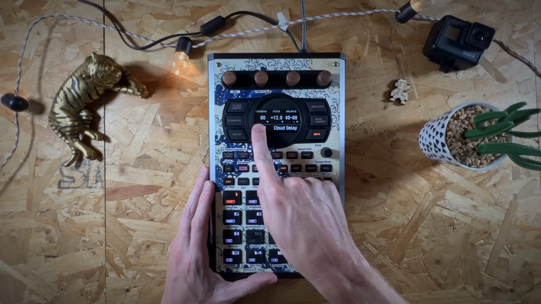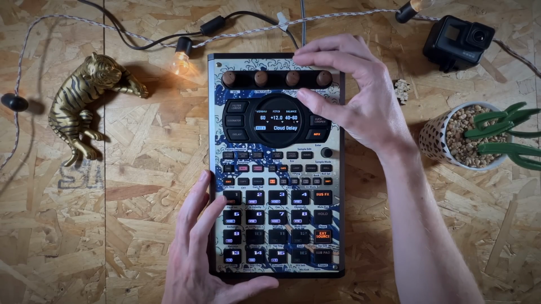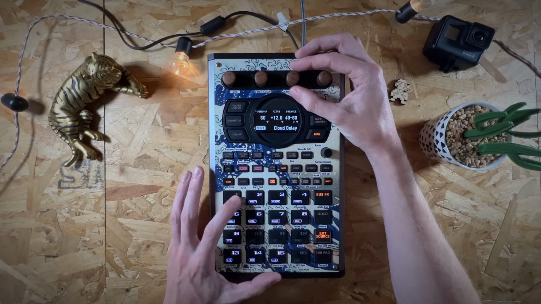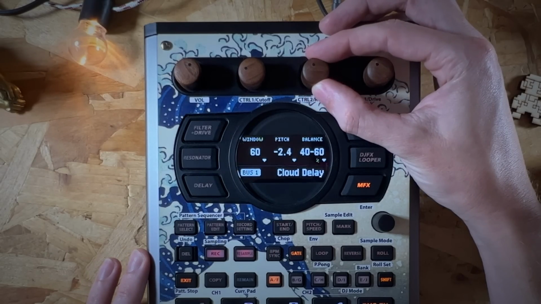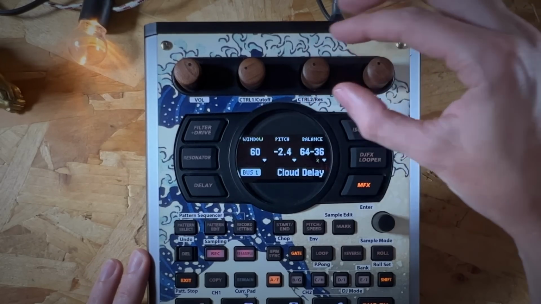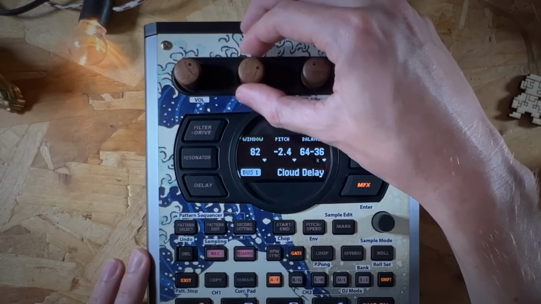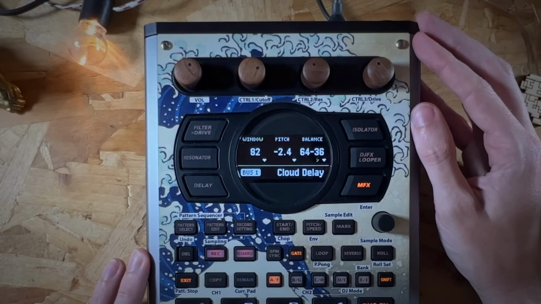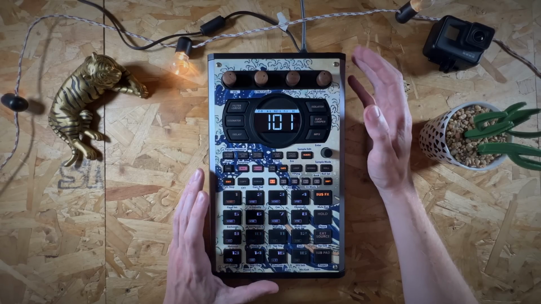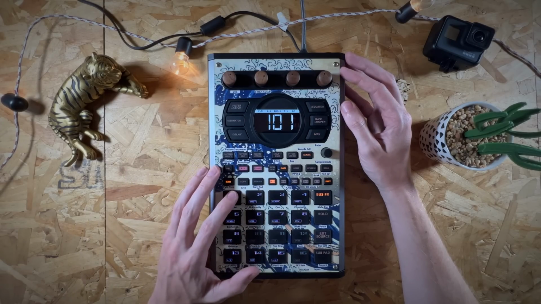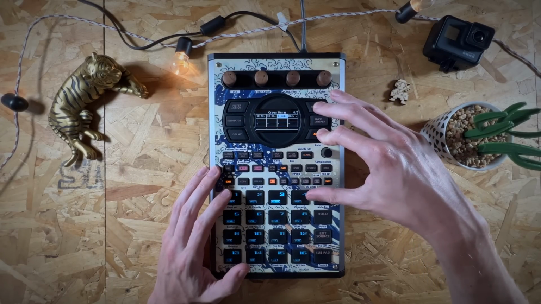We've got these options of window, pitch, and balance. So let's have a play around and see what we can do with this. Some real crazy stuff going on there. Sounds like something from Kid A, I'm sure that I've heard that kind of effect before.